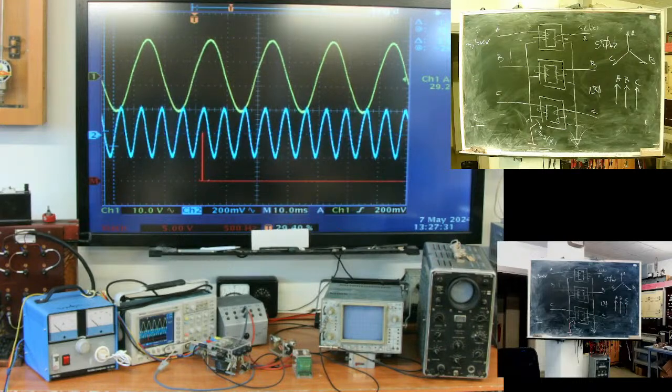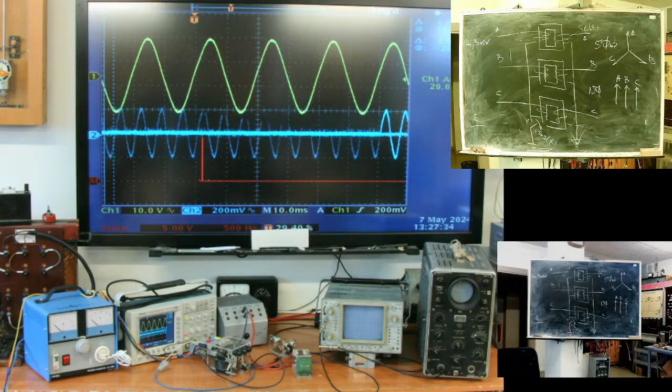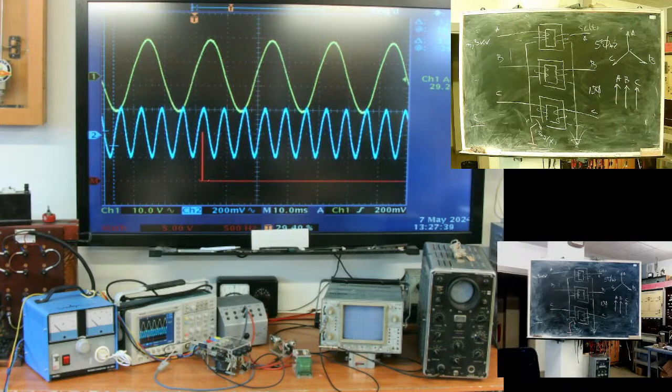And influence. Here I disconnect the neutral wire. 0.4, something like this in amplitude. Daytime, when load is high, the influence of the effect of the third harmonic is relatively low. At night, voltage rises, we go deeper into the saturation zone, and the effect of the third harmonic becomes very serious.